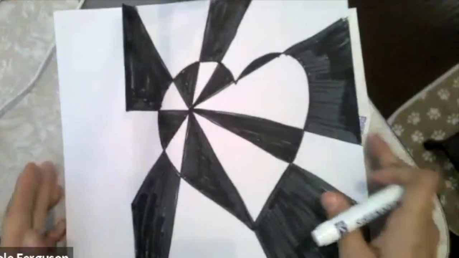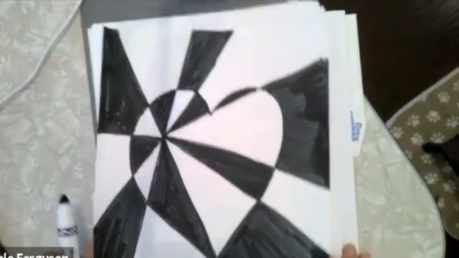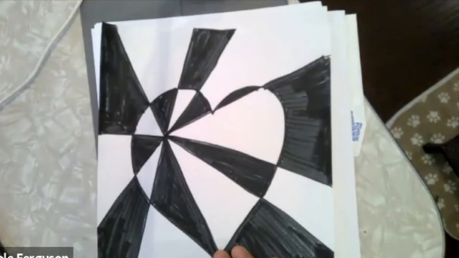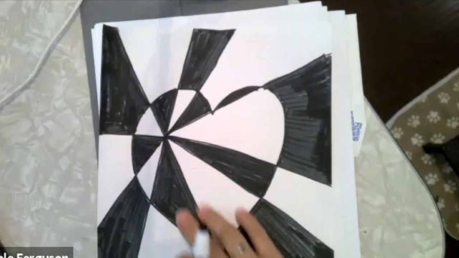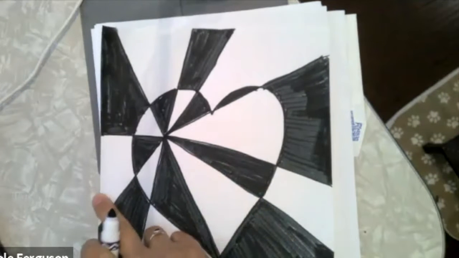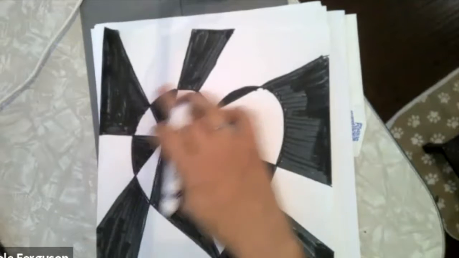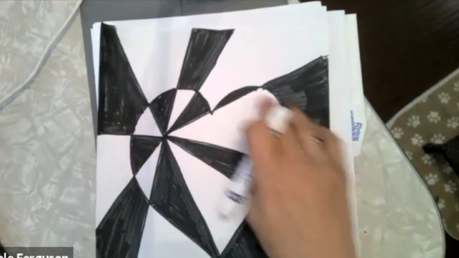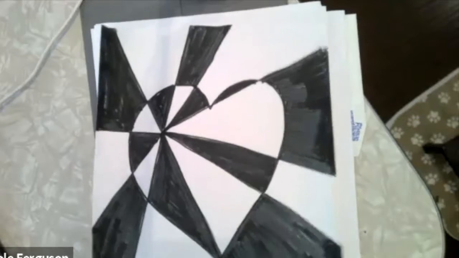So optical illusion art is where it looks like you have, in this case, a heart, but we've done kind of every other space. And it kind of makes the illusion that it's floating above the background, but it also reminds me of checkerboard too. And so I thought this might be fun to try.